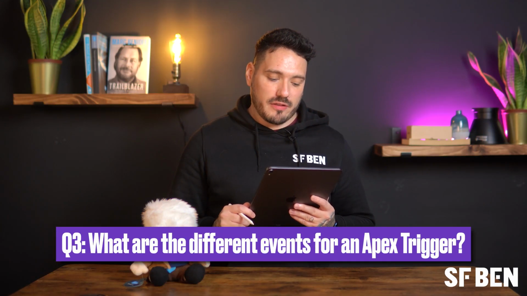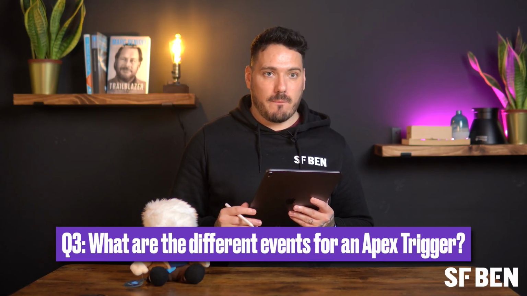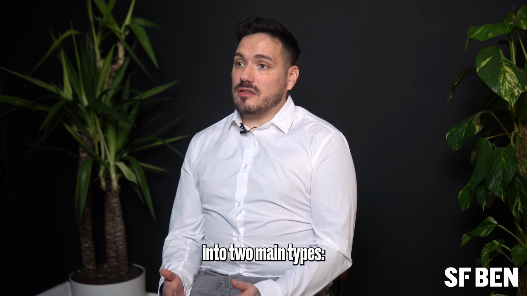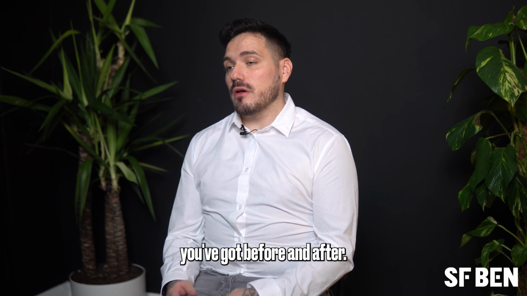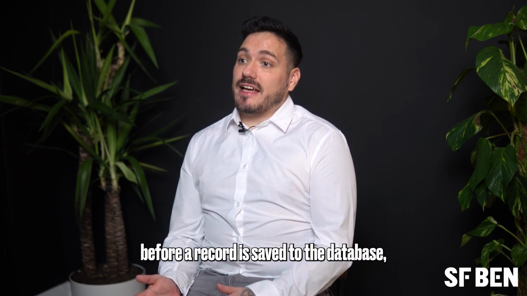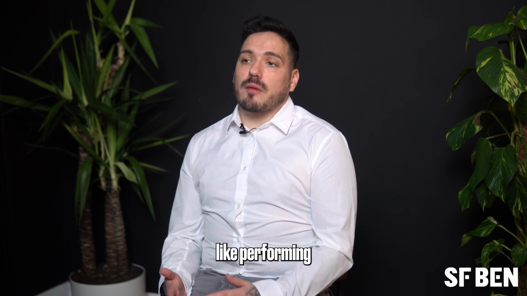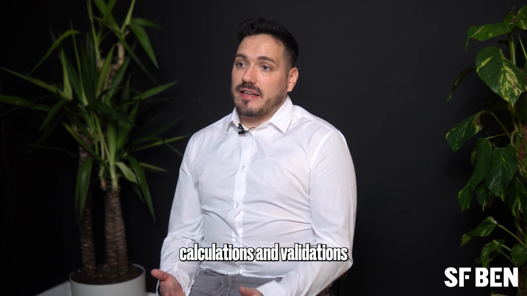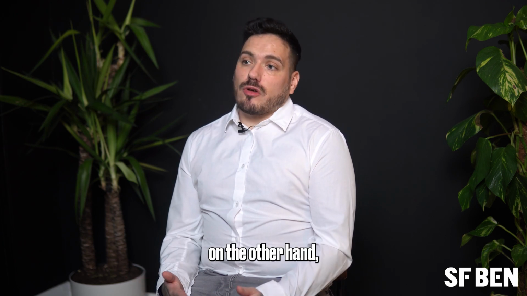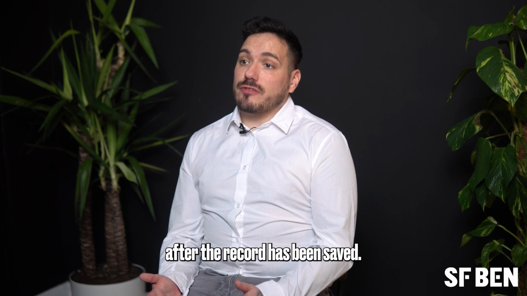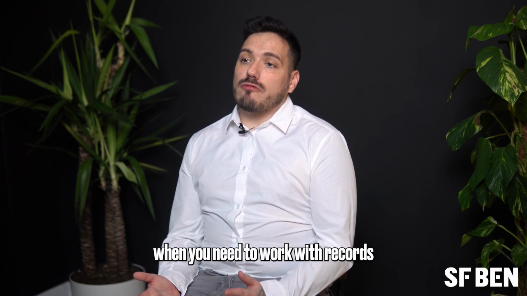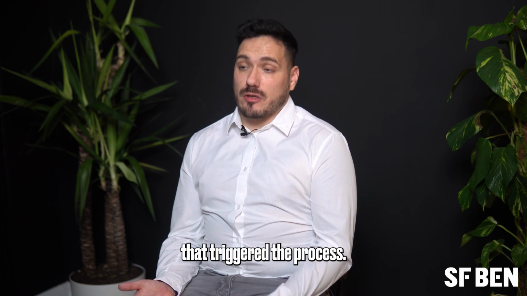Next question, what are the different events for an Apex trigger? So in Salesforce, triggers are categorized into two main types. You've got before and you've got after. Before triggers execute their logic before a record is saved to the database, and they're great for tasks like performing calculations and validations specific to the same record being saved. After triggers, on the other hand, run their logic after the record has been saved. So they're typically used when you need to work with records other than the one that triggered the process.